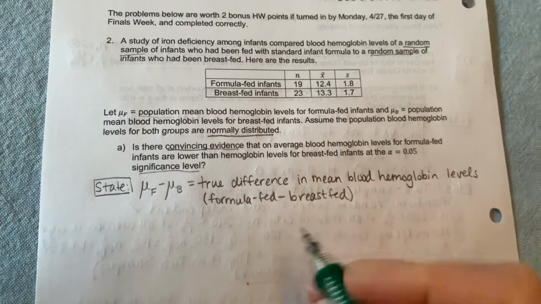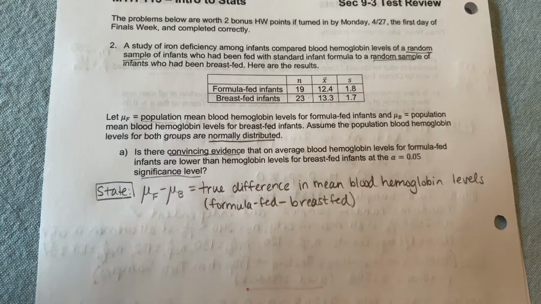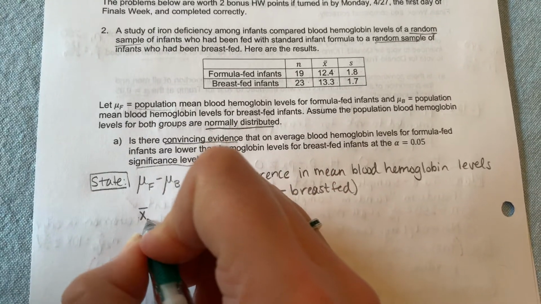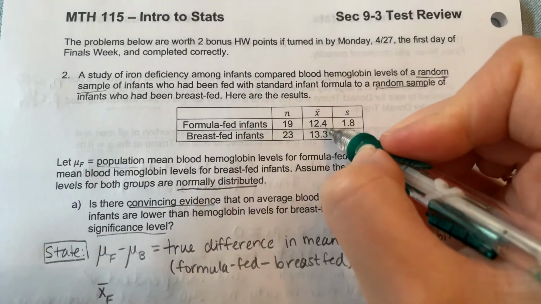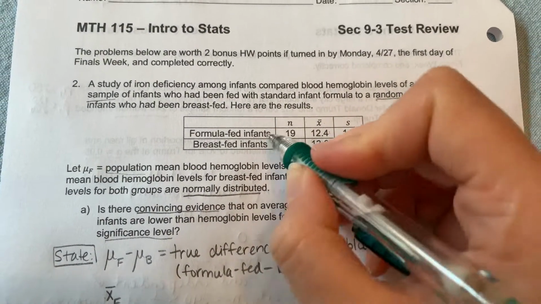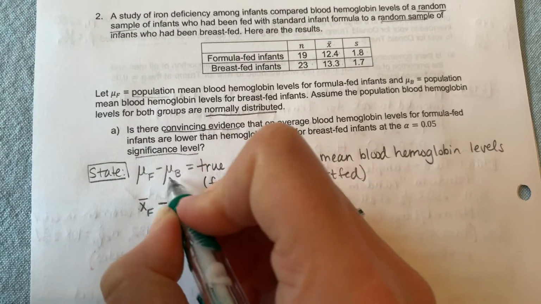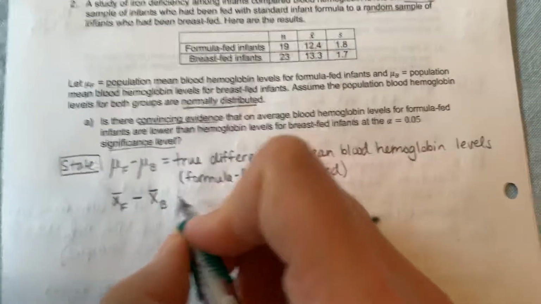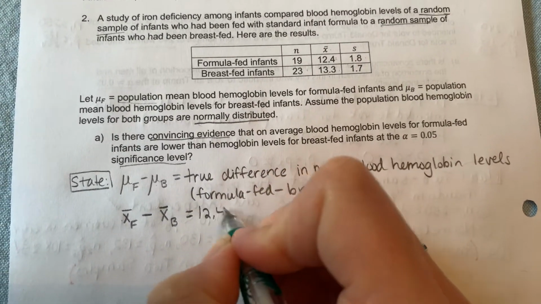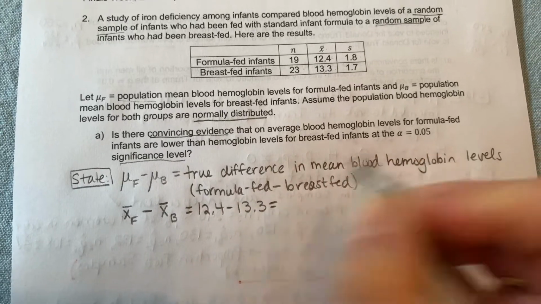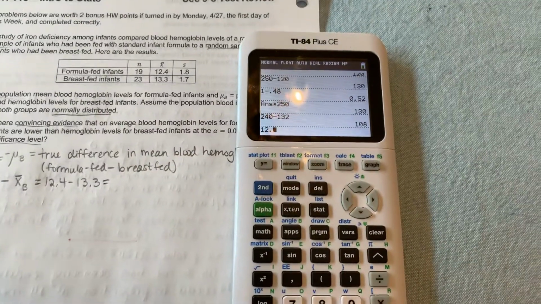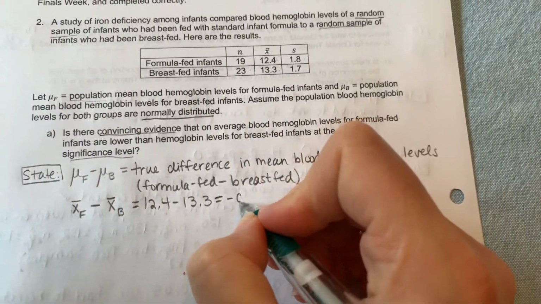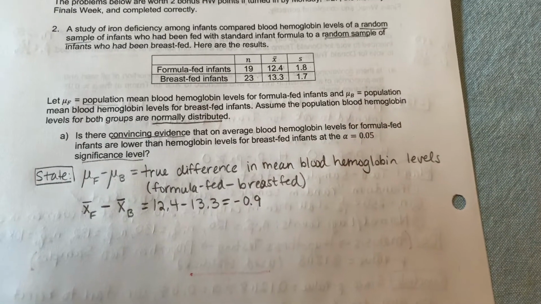Okay, so now I need to state my statistic. So let's see. I'm going to match mu sub f with x bar sub f. So that would be this one over here, right? My 12.4, that's the sample mean for formula-fed infants, minus replacing mu with x bar sub b for breastfed. So it's the sample mean for breastfed infants. So let's plug those in. 12.4 minus 13.3. Okay, 12.4 minus 13.3, negative 0.9. All right, so my sample difference in means is negative 0.9.